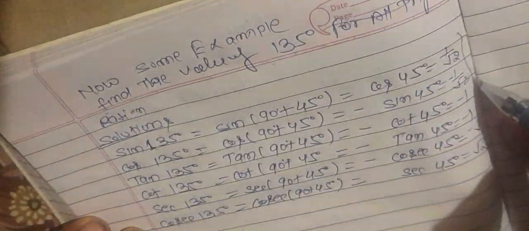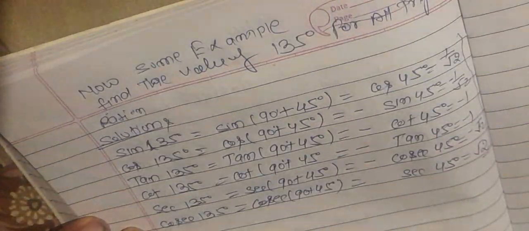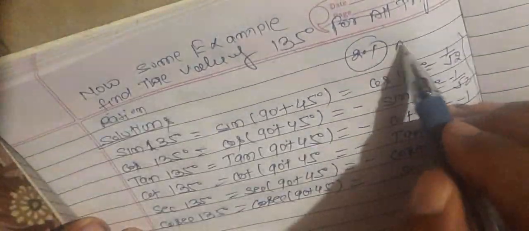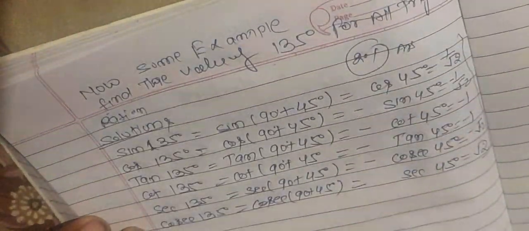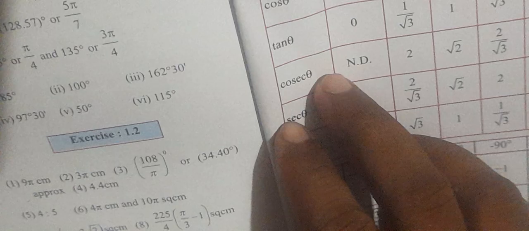You can check these answers in your books on the answer sheet 2.1. Also here is the value of sine.